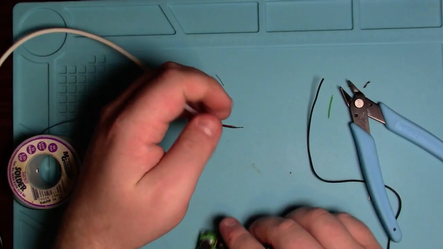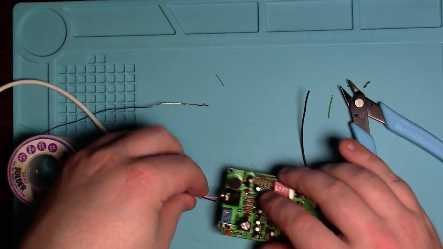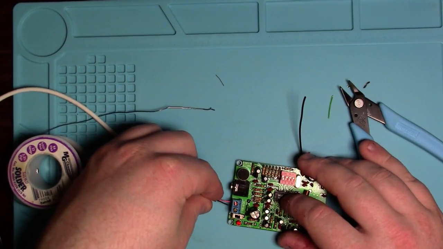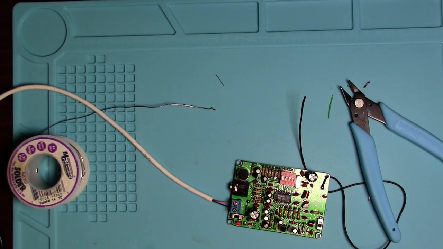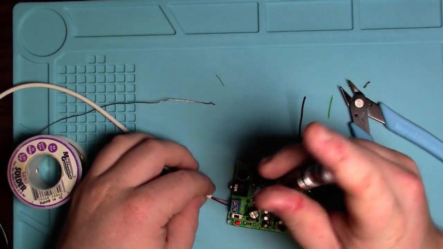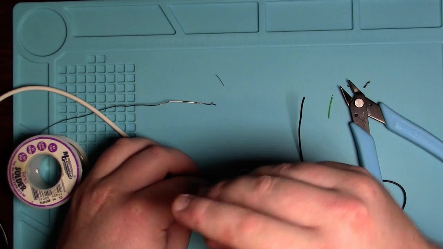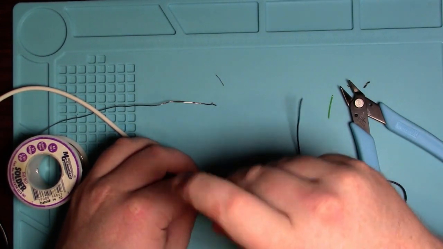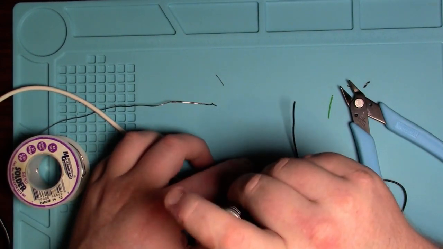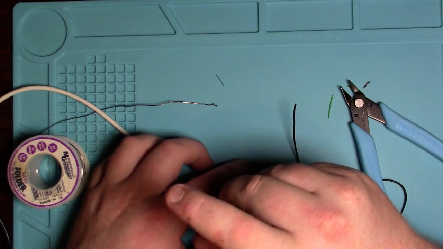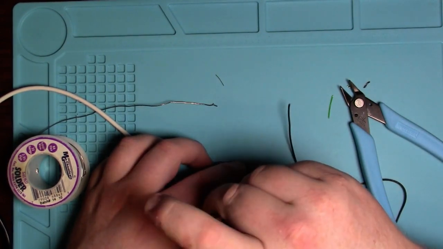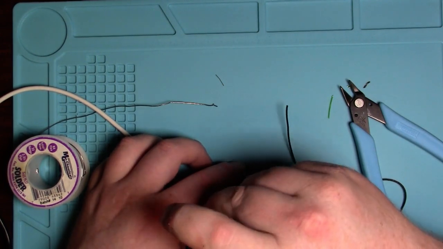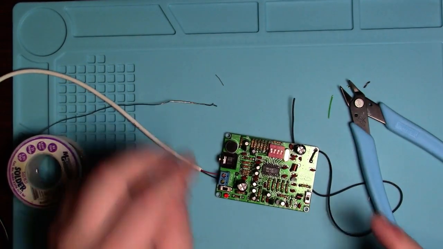There. Where'd the screwdriver go? There we go.